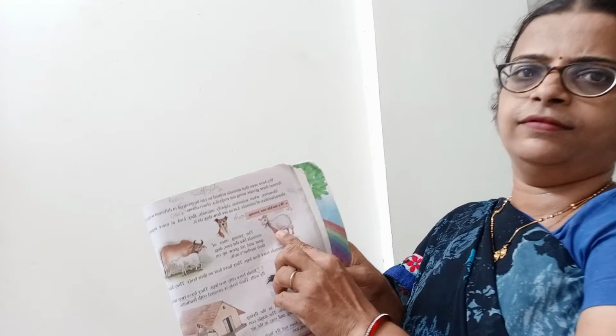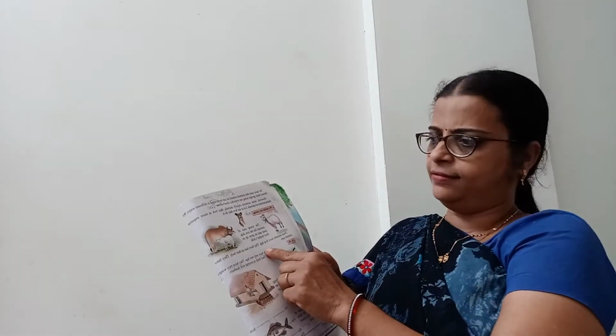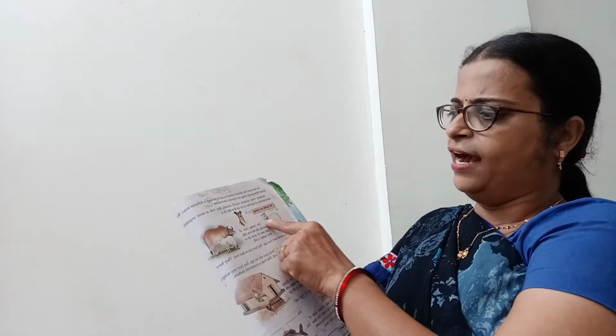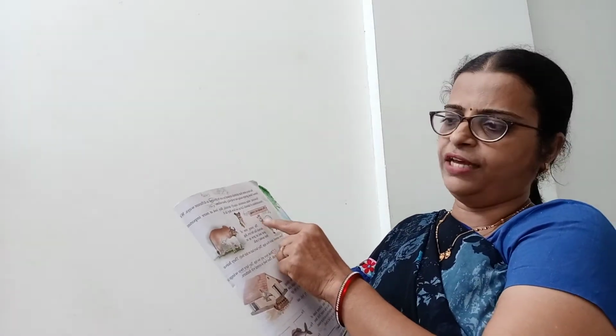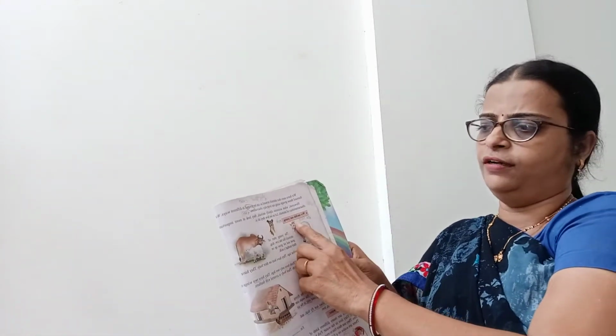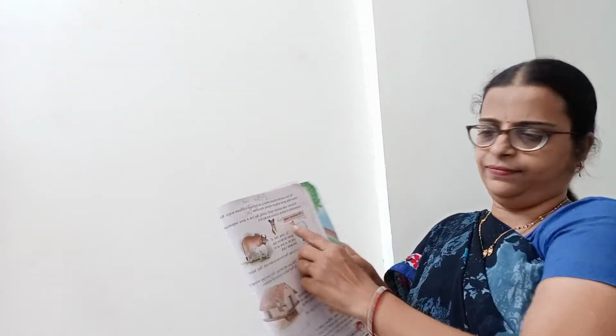Then these animals have 4 legs. They have hair on their body. See the goat picture. Here it is a goat. So what are they having here? These animals have 4 legs. They have hair on their body. Cow also has hair on its body. They have external ears. See a goat, it has an external ear.